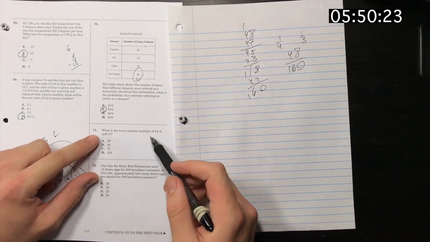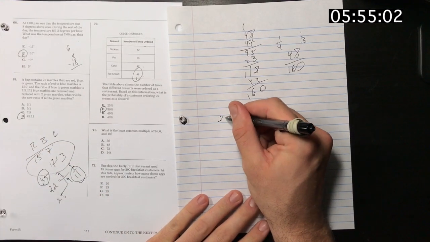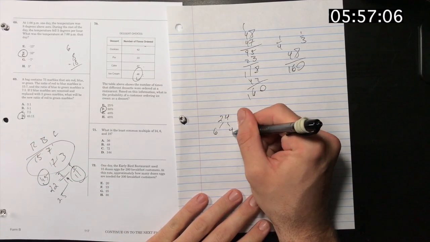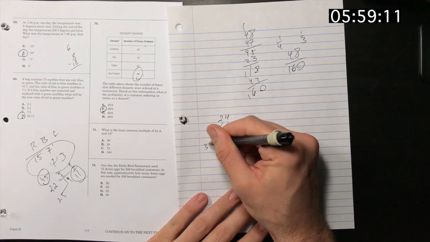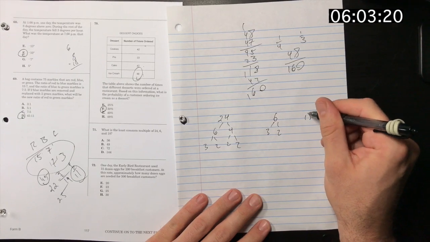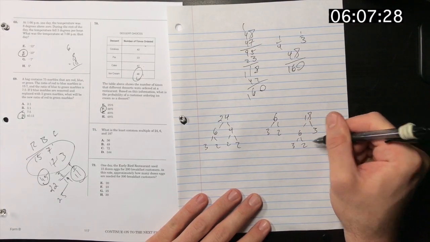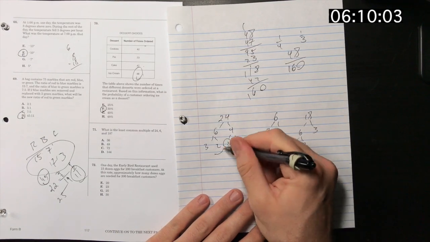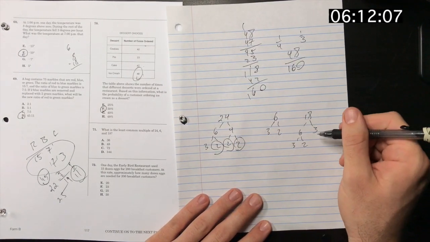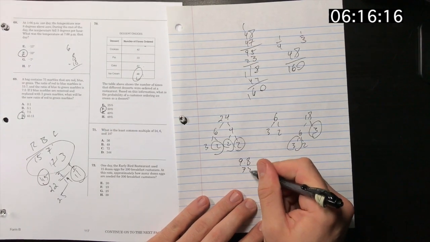Bang. What is the least common multiple of 2, 4, 6, and 18? So 4 is 2 and 2. 6 is 3 and 2, and 18 is 3, 3, and 2. So we have 2's in there, and then we have 2 3's in here, so it would be 9 times 8, 72.